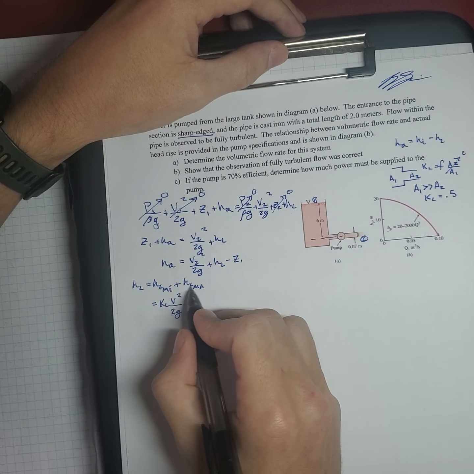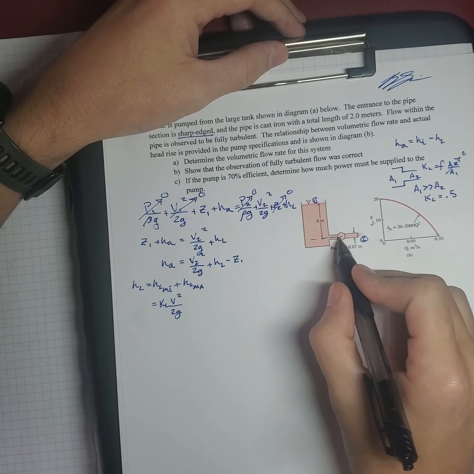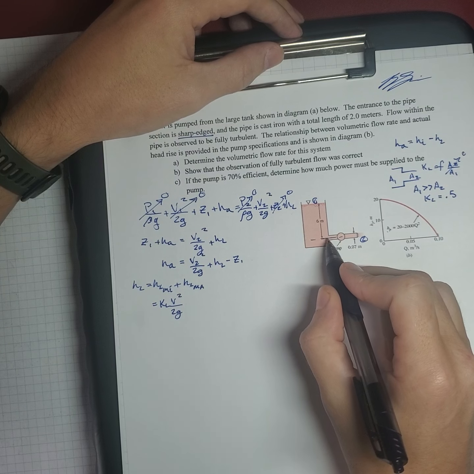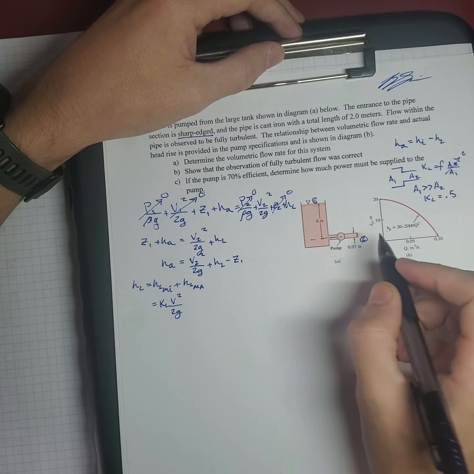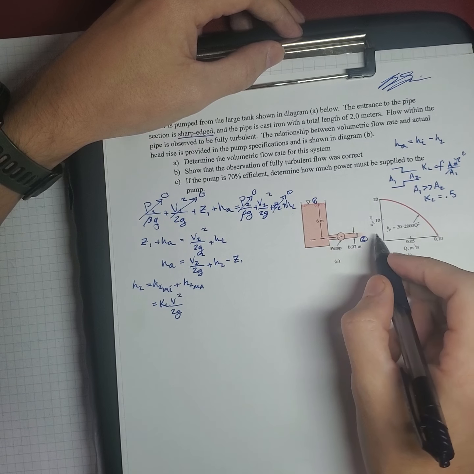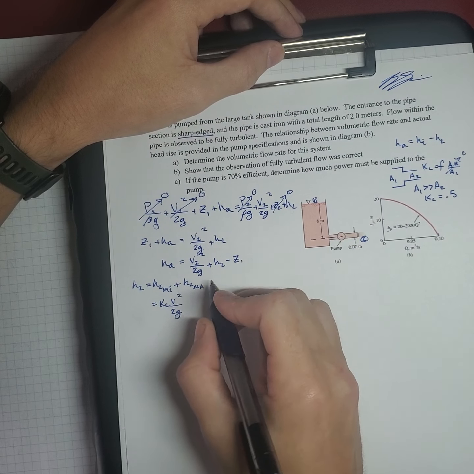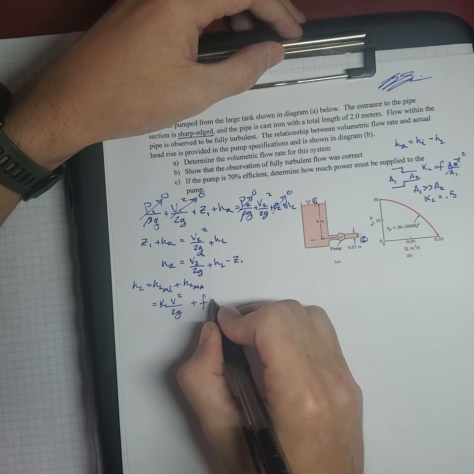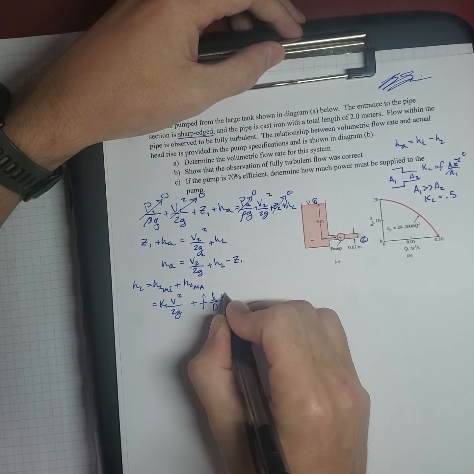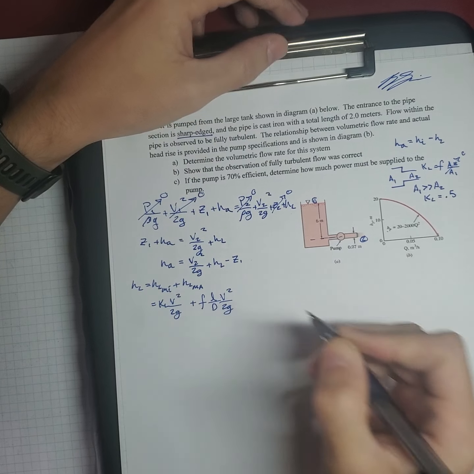And now we can move on to the major losses. The major losses are the losses as a result of the friction of the system over its length, and that equation is equal to f L over D V squared over 2g.